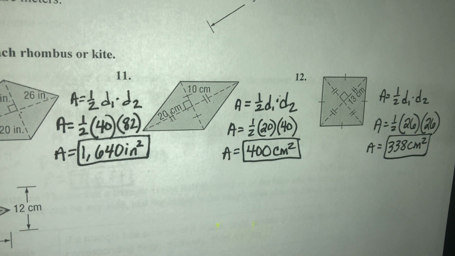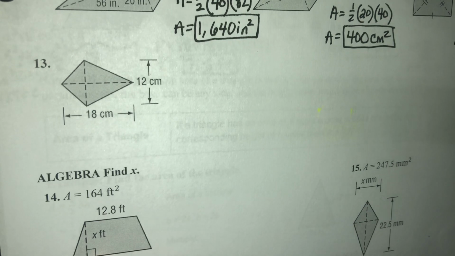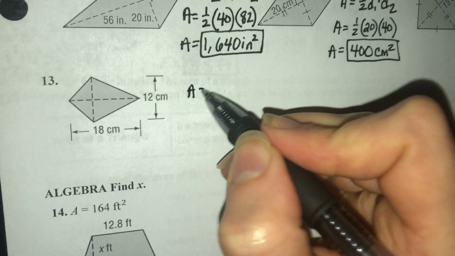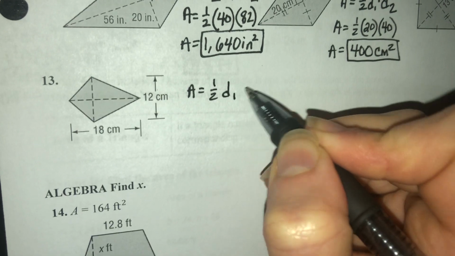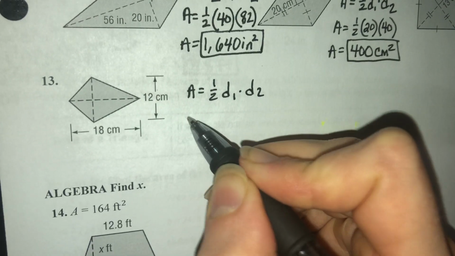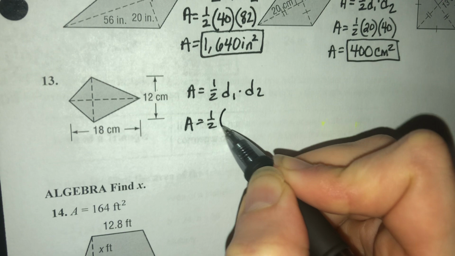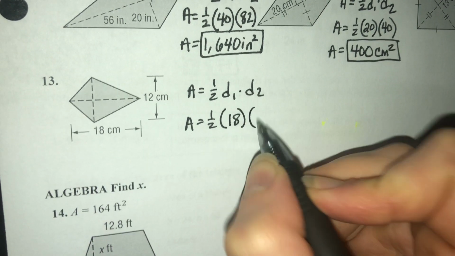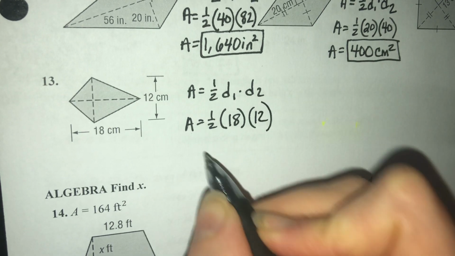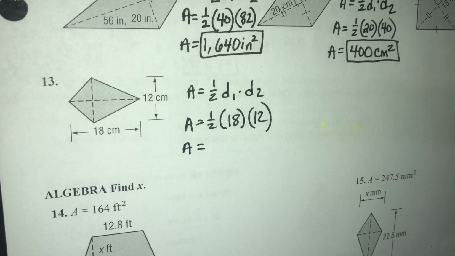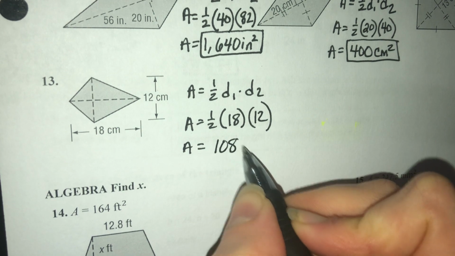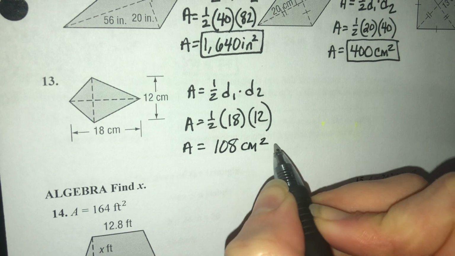All right. Number 13, this one is a kite. So we use area equals 1/2 D1 times D2. 1/2 times diagonal 1 would be 18. Diagonal 2 could be 12, or the other way around, it doesn't matter. 1/2 times 18 times 12 equals 108 centimeters squared.